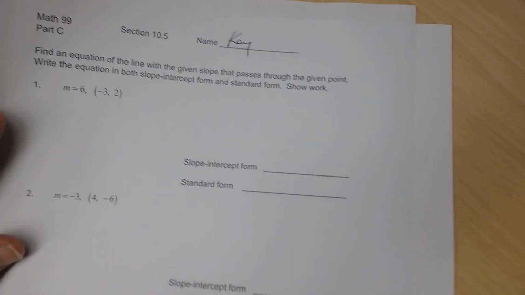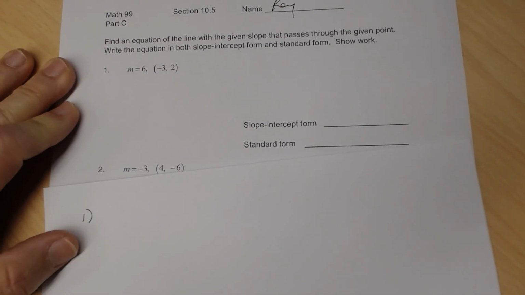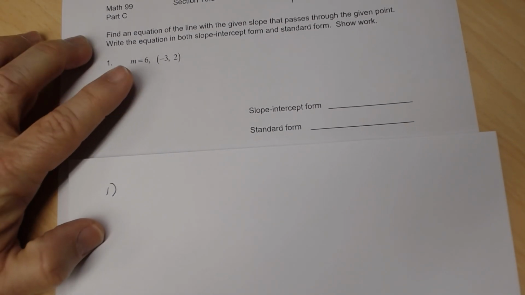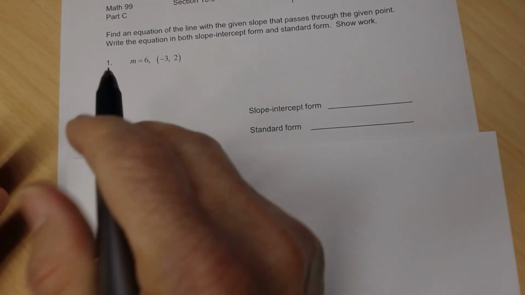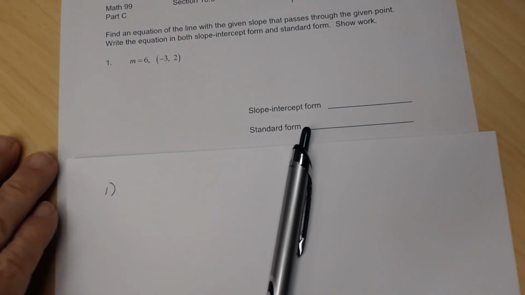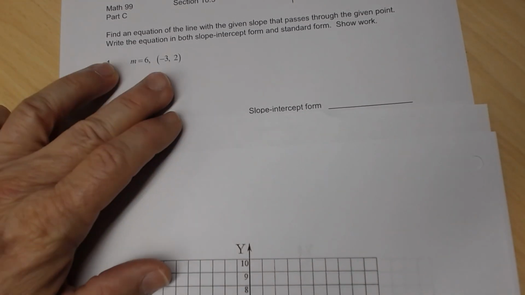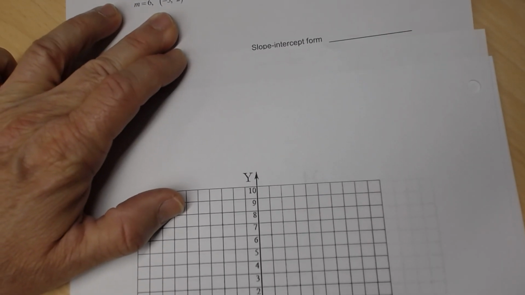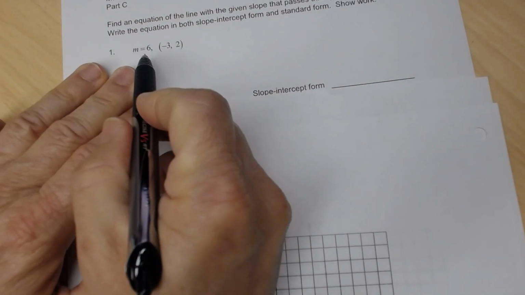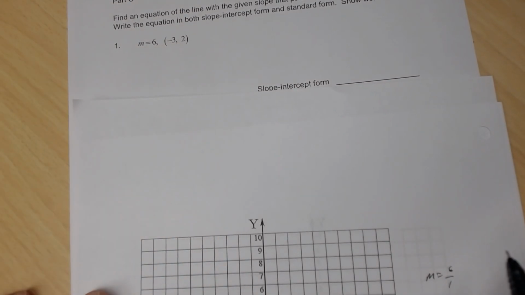Okay, so let's look at number 1. Number 1, you're given that the slope is 6 and that it passes through this point, and you want to find this equation. So if you were to graph this, let me just show you what this looks like. Again, you're told it passes through this point. So if I were to plot the point -3, 2, -3, 2 is in the second quadrant. And I'm going to use the fact that the slope is 6 over 1. So remember how we used rise over run?